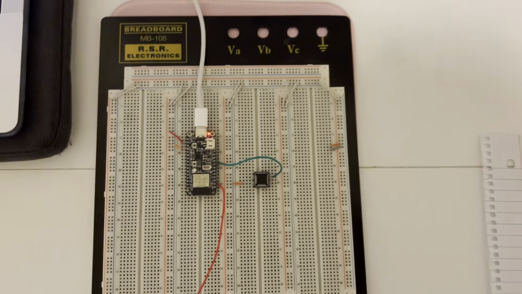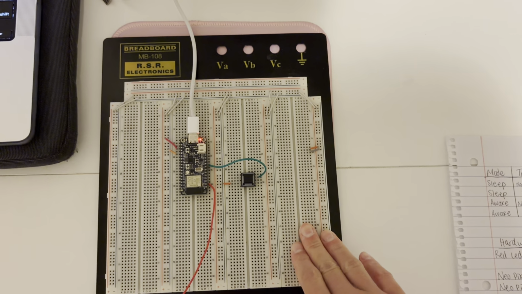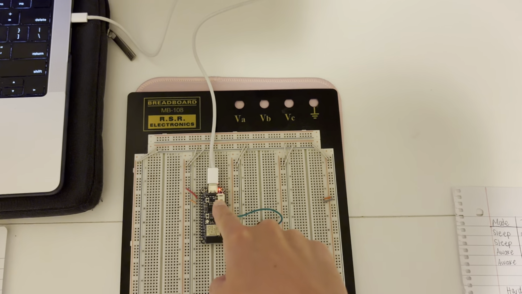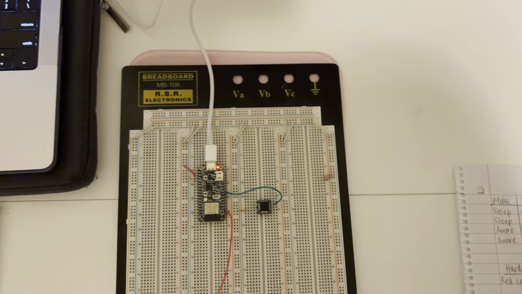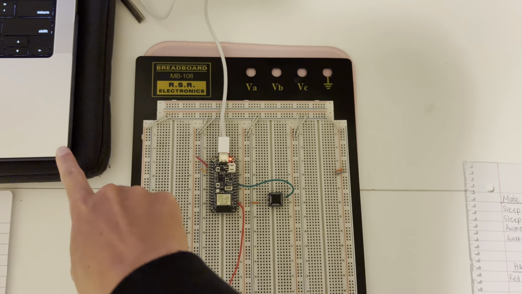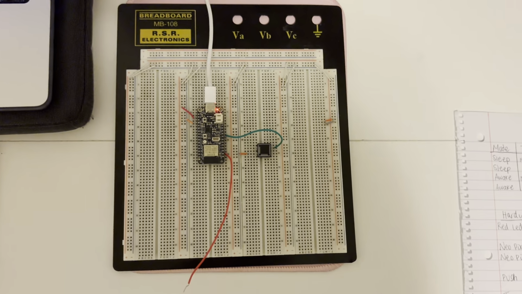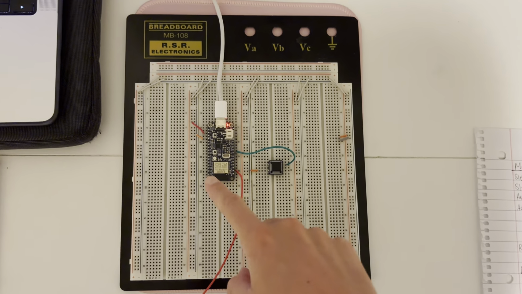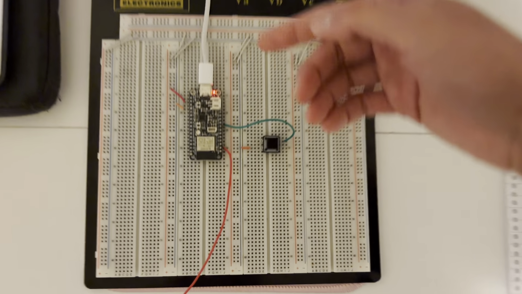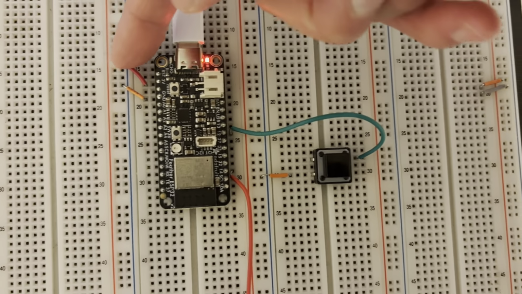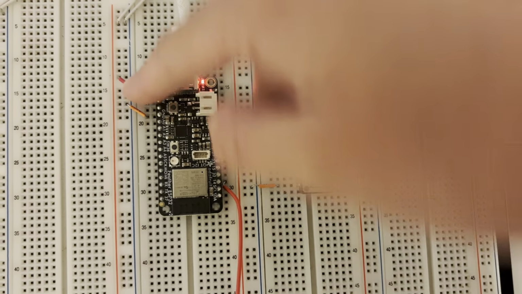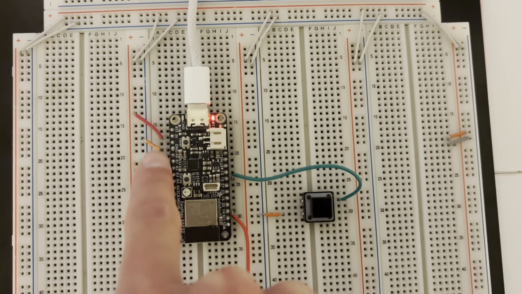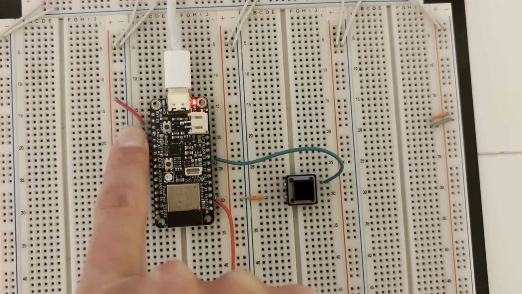So here we have our breadboard and an ESP32, which is connected via USB-C to my laptop, where I will run the program in Thonny, and it's written in MicroPython. Okay, so looking at this breadboard, we can see that the ESP32's 3 volts are connected to the voltage of the breadboard, and its ground is connected to the ground.